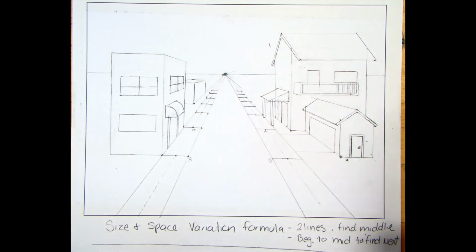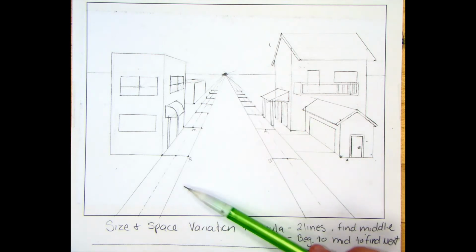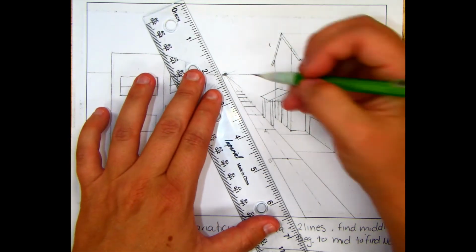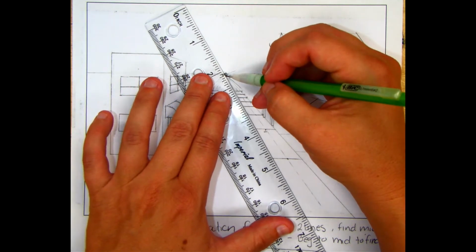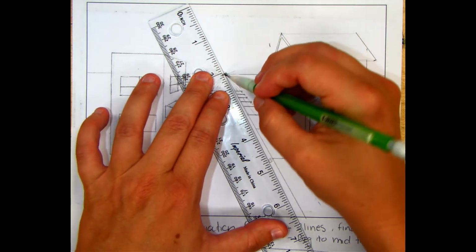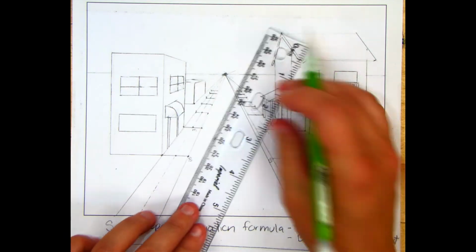Okay, in this demonstration, I'm going to show you how to make the street look more realistic with the curbs, because right now it just looks like the curb and the street are in line with each other. And so we want a curb that you can step up onto. So what we're going to do is just come in towards the vanishing point. You're going to have a little wedge right there. That's going to be the part that you step up onto.